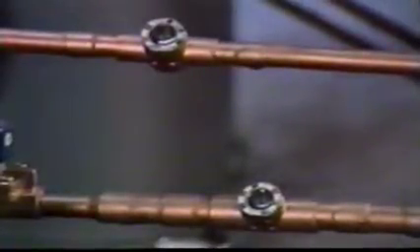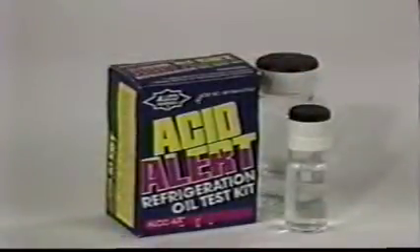The moisture indicator will not, however, measure acid level in refrigerant. That must be done by the Acid Alert Test Kit. This two-part kit gives the technician a quick method for determining the acid level in the system's refrigerant. A high acid level is the result of high heat combined with oil and refrigerant.